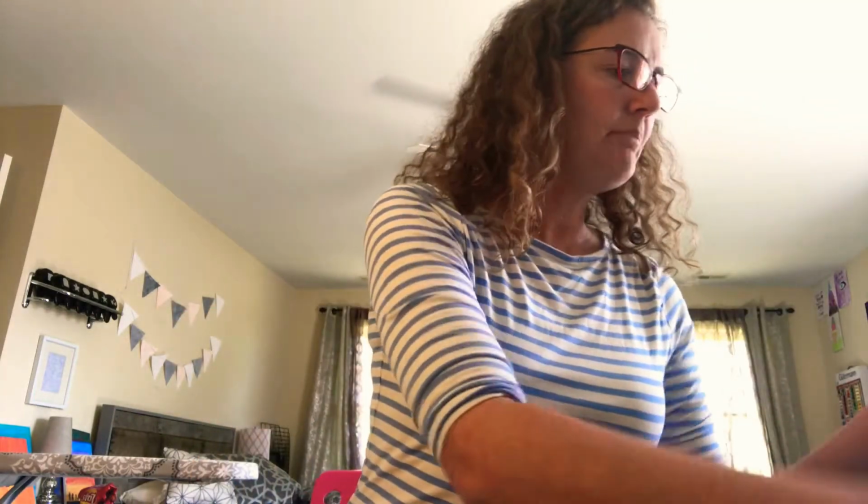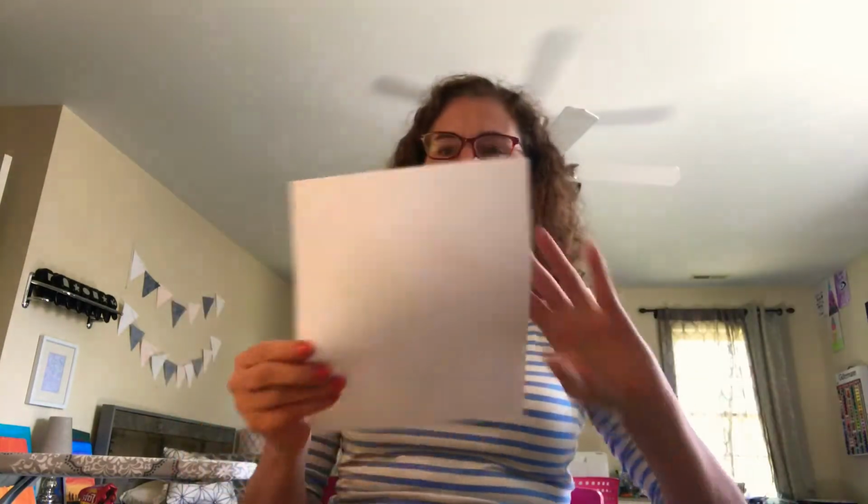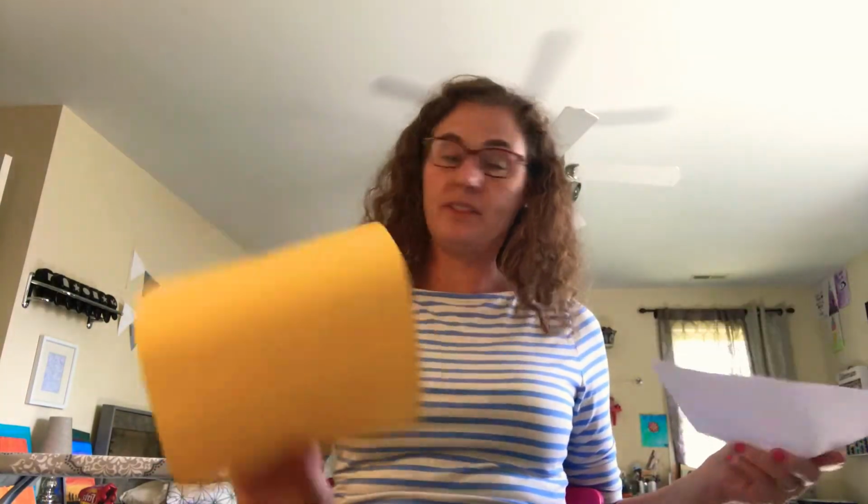Now there are a couple of ways that you could do this project. You can watch the video all the way through and then create your Zentangle, or you can stop it at different points and create your Zentangle artwork with me. Now, I have paper. I did my sample on this white paper, so I'm going to do this sample on this yellow paper just to change it up some.